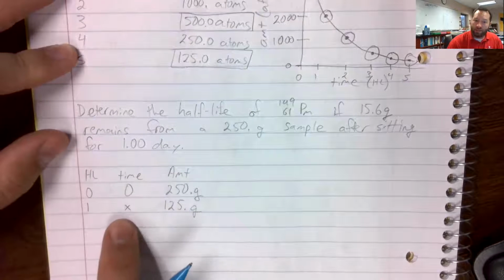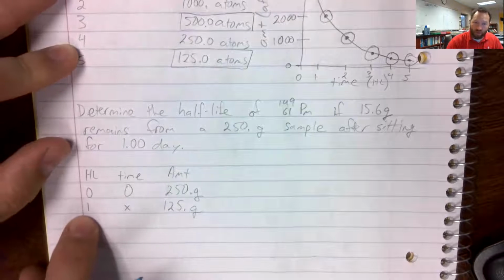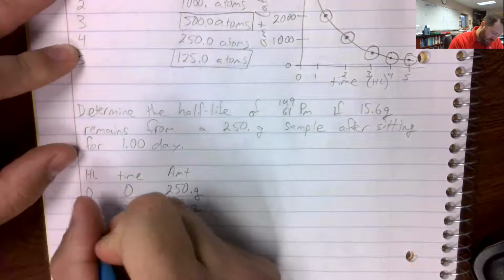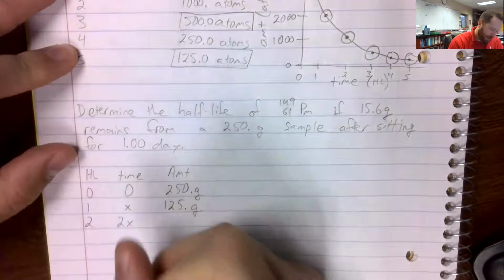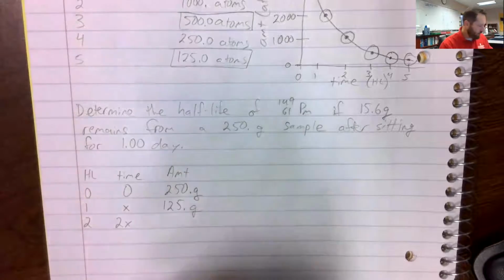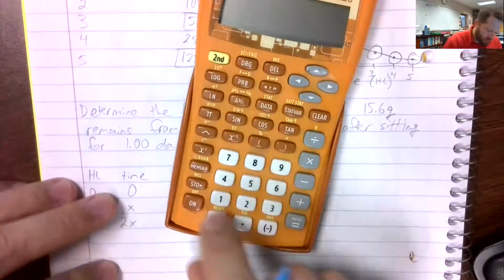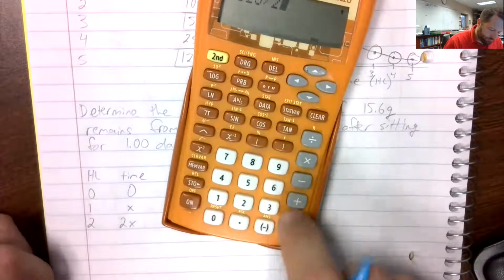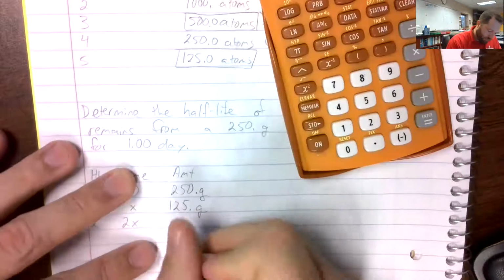Again, we don't know how much time's passed, but we do know that it's been 1 half-life. After a second half-life, we call this 2x, we would be down to, well, let me go ahead and do that math. 125 divided by 2, 62.5.